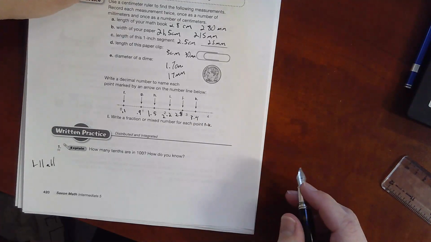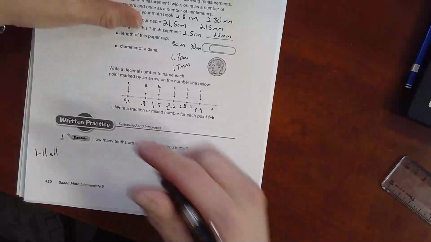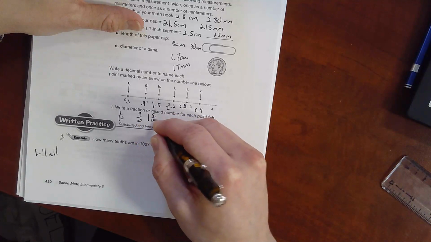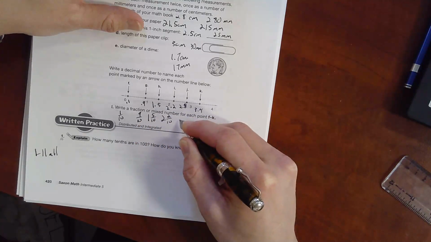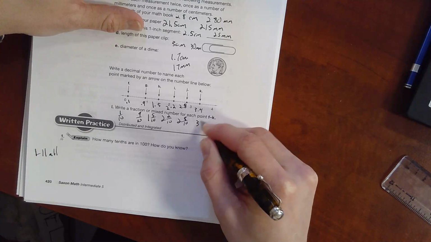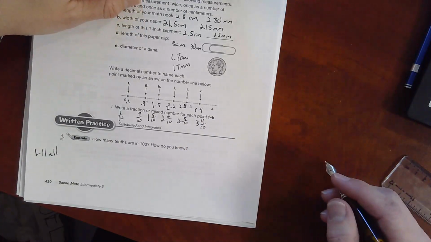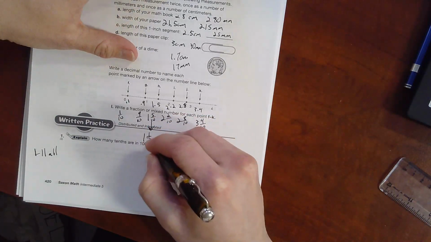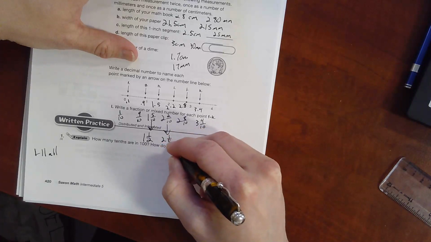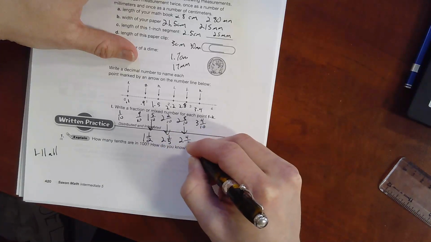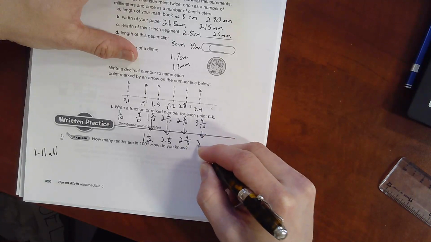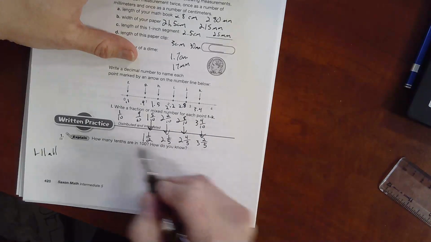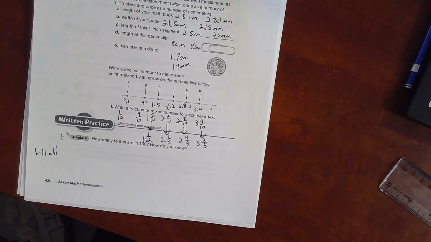Write a fraction or mixed number for each point f through k. Fraction. So 1 over 10, 9 over 10, 1 and 5 over 10, 2 and 2 over 10, 2 and 8 over 10, and 3 and 4 over 10. Now, if you wanted to be absolutely correct, you do have to turn that into 1 and 1/2, this into 2 and 1/5, this one into 2 and 4/5, and this one into 3 and 2/5. Essentially, you turn them into their smallest form. But we'll learn about that more later.